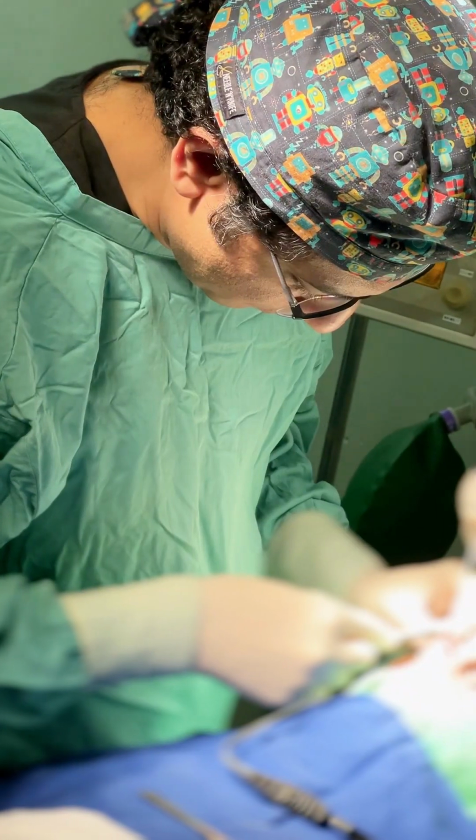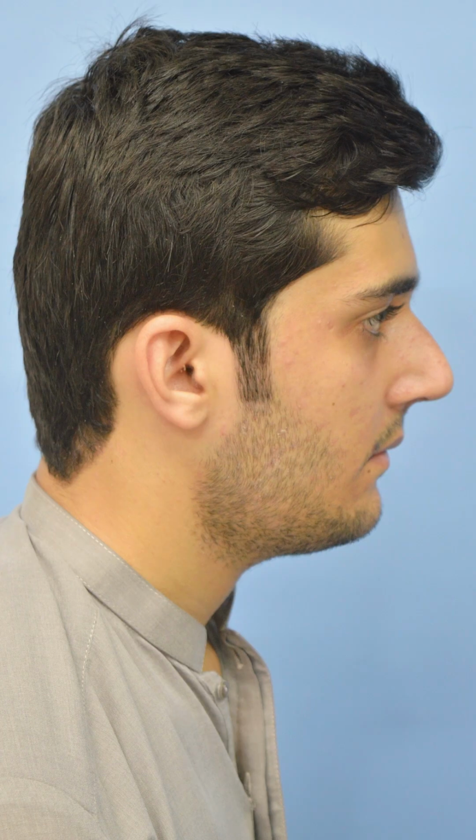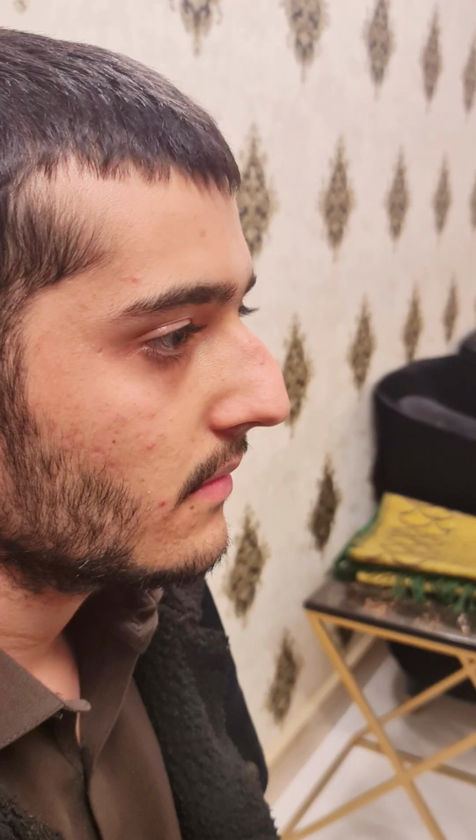Now we have very good treatment for this problem. It's called rhinoplasty, one of the commonest surgeries performed worldwide. And it has wonderful results when done in the right hands. I'll first identify the problem. Apart from deviation, the nose looked deviated, plus it looked long, plus it had a wide bony base, and there was also a wide tip.